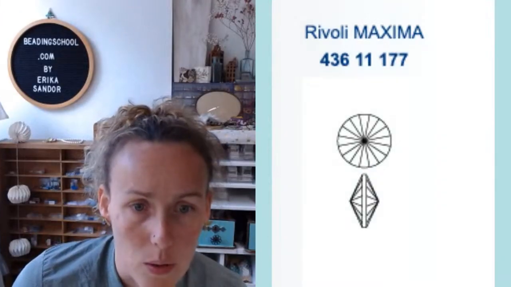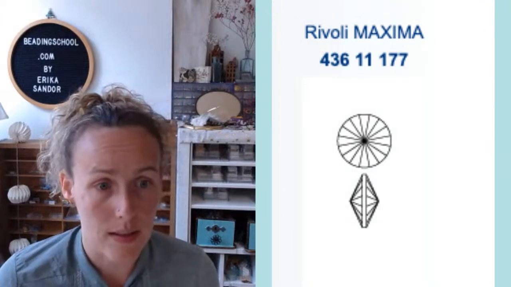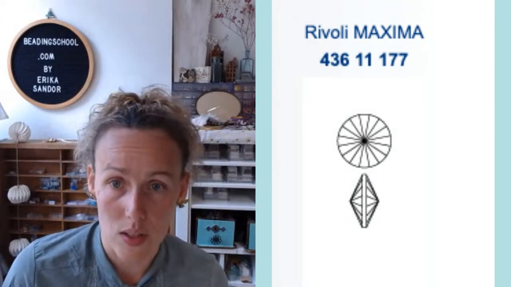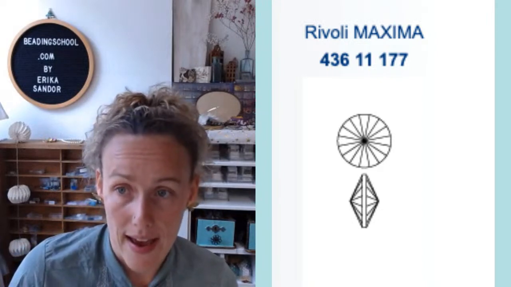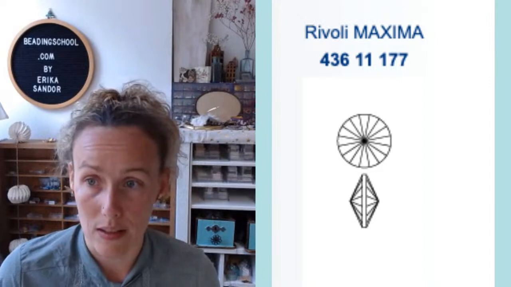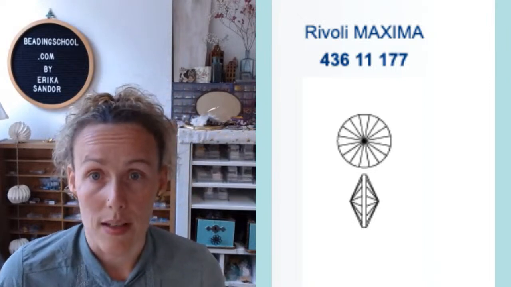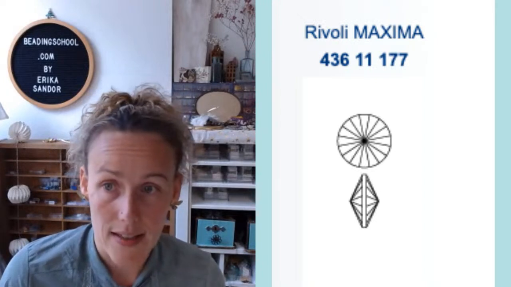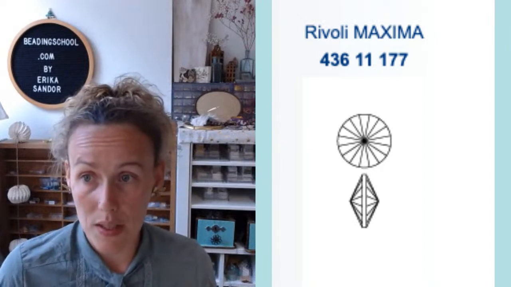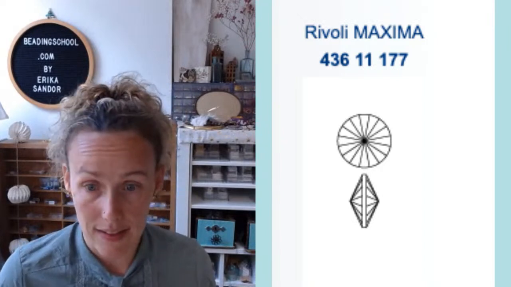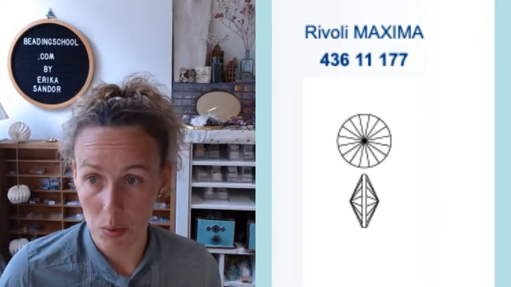I looked up for you how the cut of the rivoli looks like. This is the drawing for a Preciosa crystal rivoli. And as you can see, rivolis have an identical pointy top and bottom side. We usually use them in sizes between 8 and 14 millimeter, but smaller 6 millimeter ones and bigger 16 and 18 millimeter ones are also available.